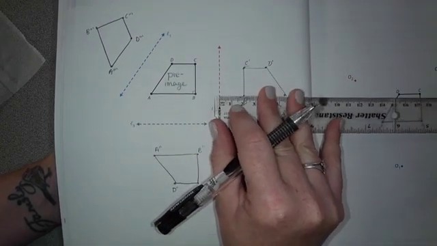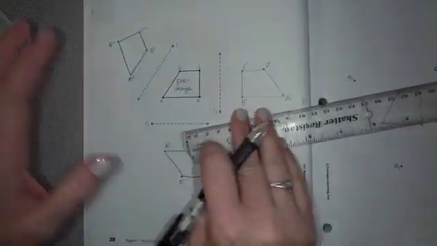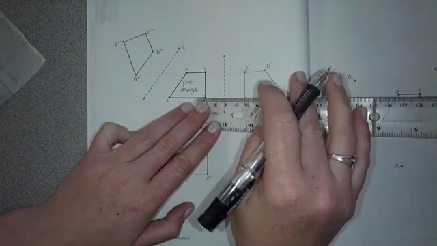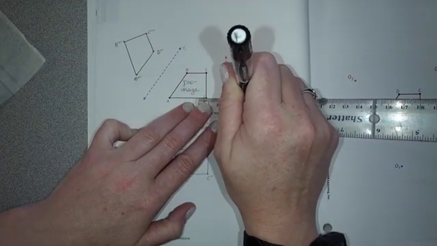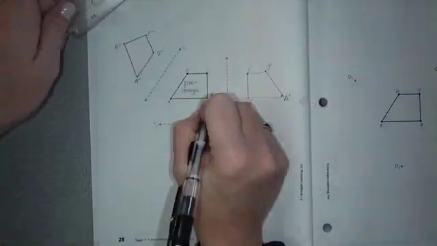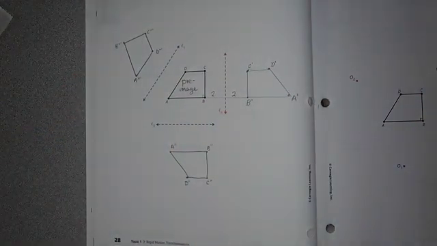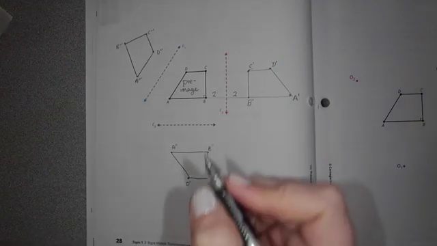Watch what we're going to do now. Start here, put it on the red line. Notice it's 2 centimeters to the right. Sorry, I have a tickle in my throat all of a sudden. So then I'm going to mark that. So this was 2 centimeters. This is 2 centimeters. Sorry, had to get a drink of water.